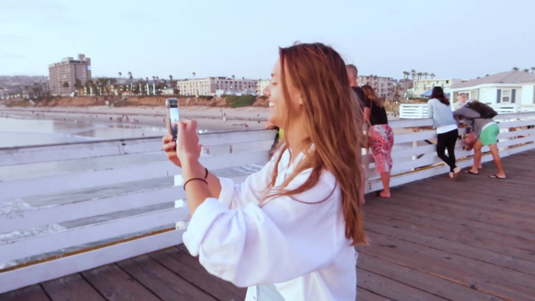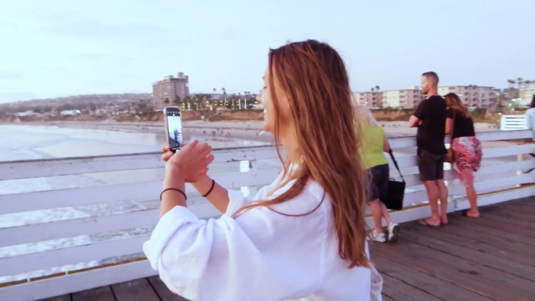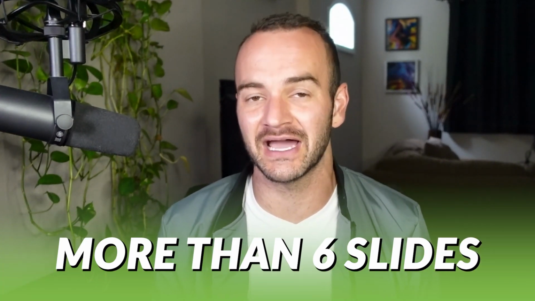The third one is when you just have too many slides on your story. So unless you are going on the most epic vacation of a lifetime and you think everyone's going to want to watch every single story because it's that interesting, if you have more than about 6 slides at one time. Now on a personal account, I'll say I don't care at all, right? Because I'm not really caring about how many impressions it gets.